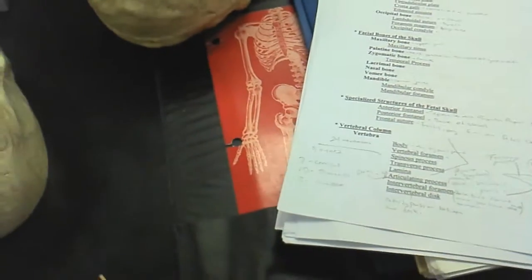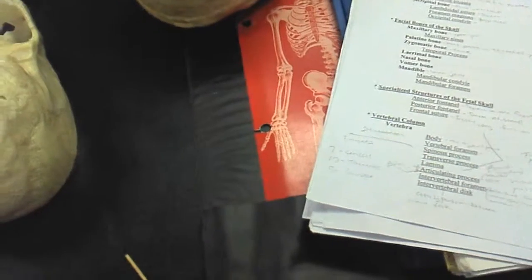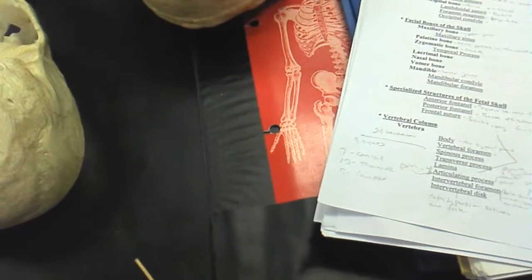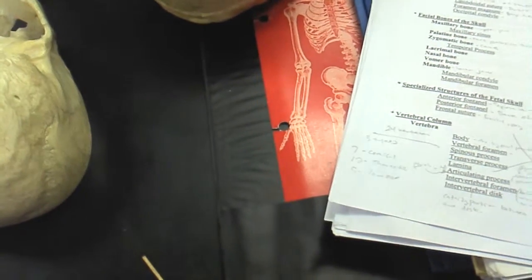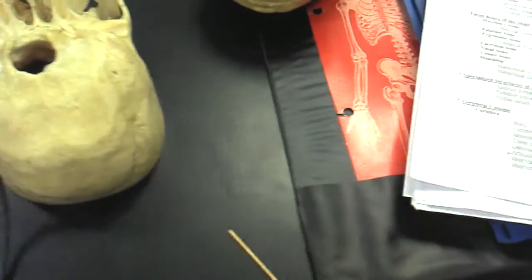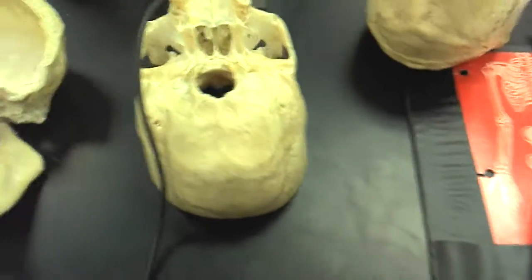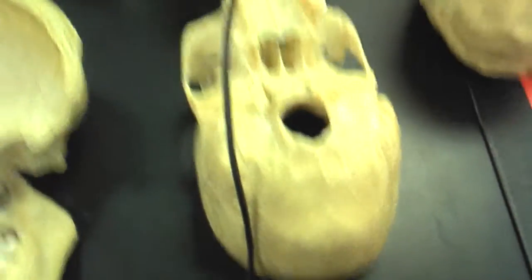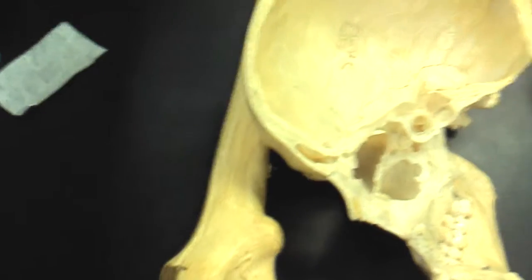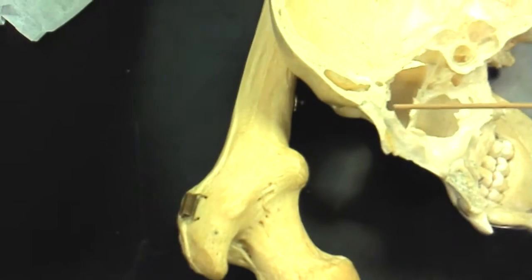As far as the nasal concha, I'm not too sure where the nasal concha is. Is there another word for nasal concha? It's concha.